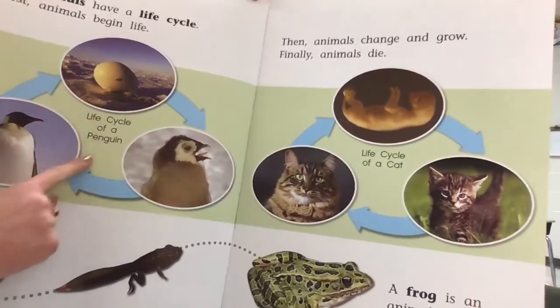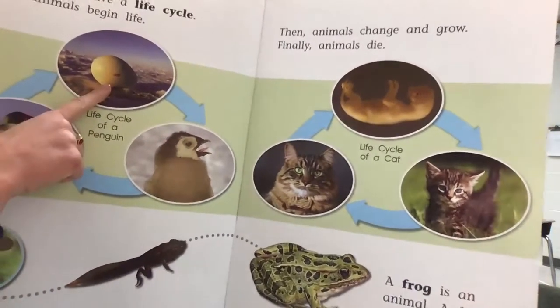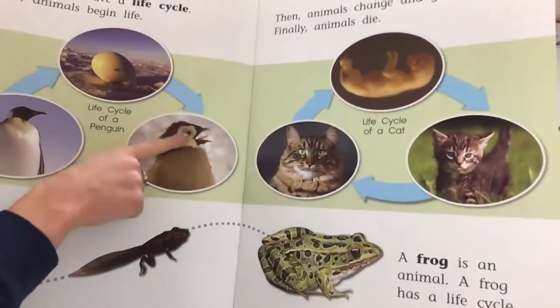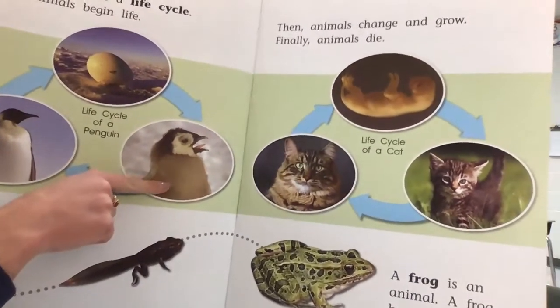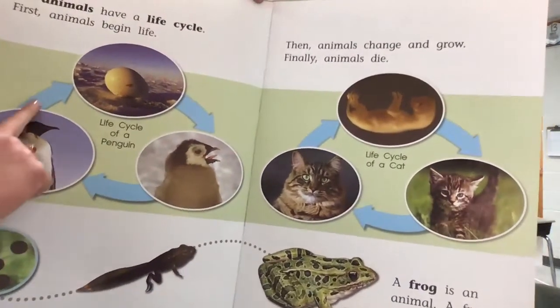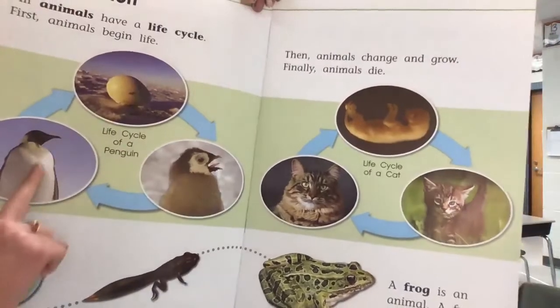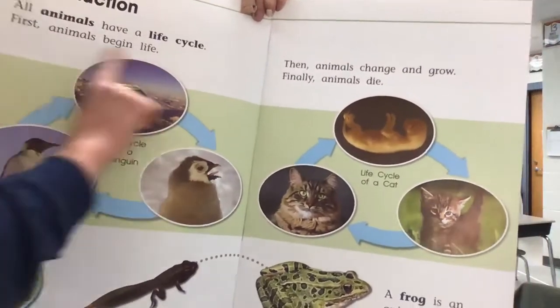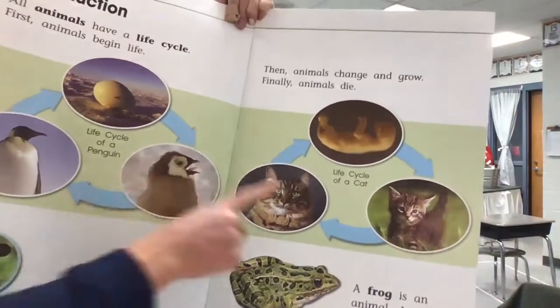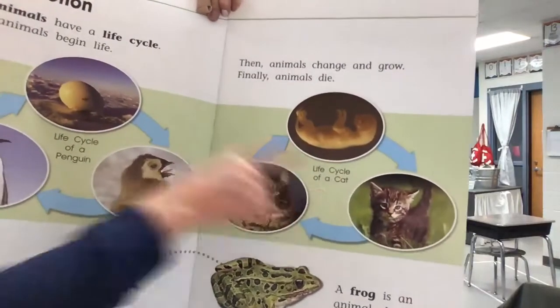This is the life cycle of a penguin. So we see it starts out as a little baby egg, and then it changes and grows, and then it gets bigger as an adult, and then it just repeats the cycle where the adults lay the eggs, and then around and around again.